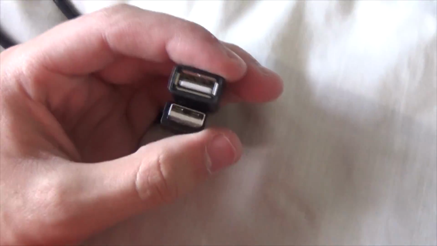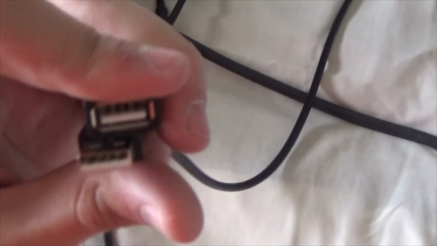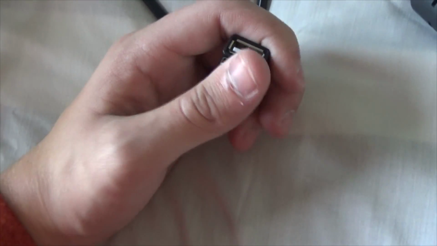This, I alluded to before, is a USB extension cable. With our live streaming setup, we have lots of USB devices that we need to move around to some places, and this is one way of doing it.